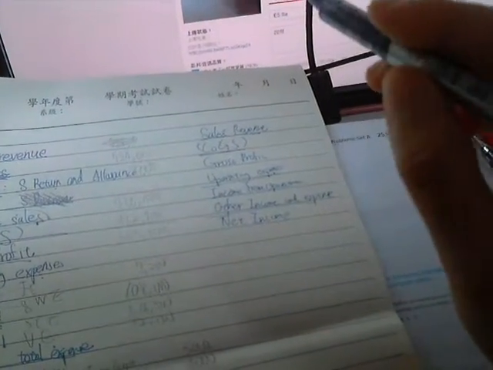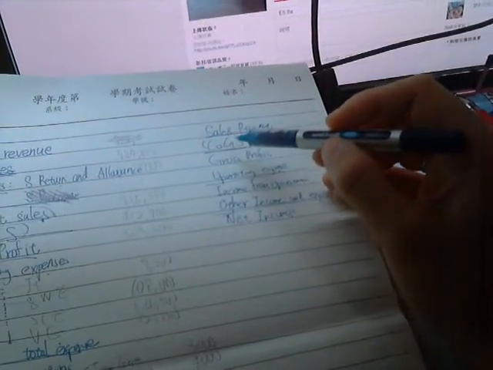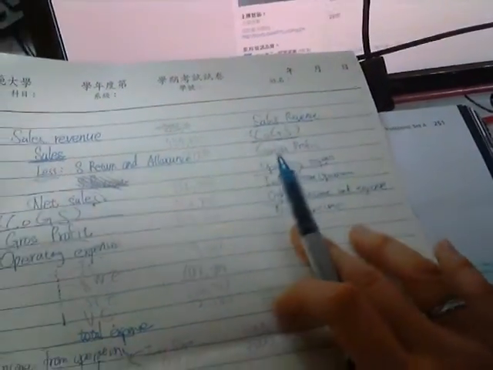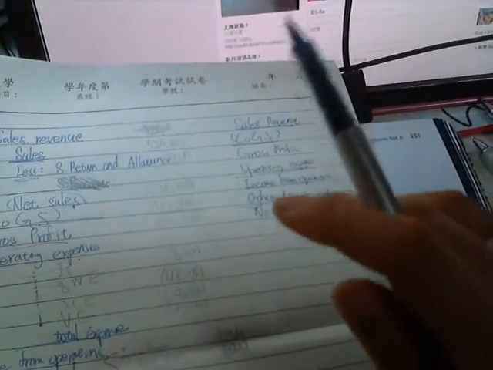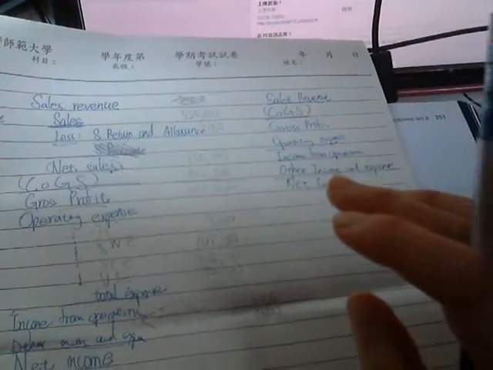But the problem for the periodic system is that we don't have the cost of goods sold. So now, how can we find the cost of goods sold? There is a formula you need to remember.